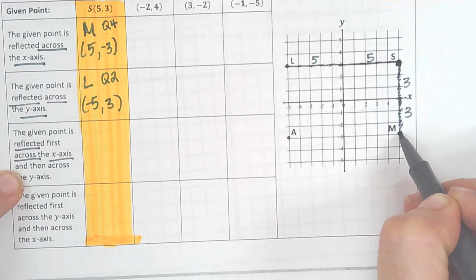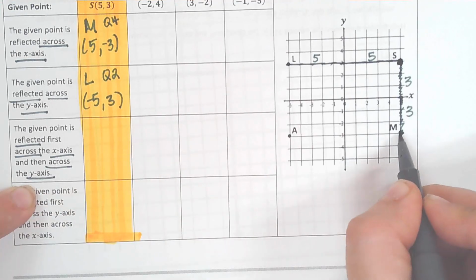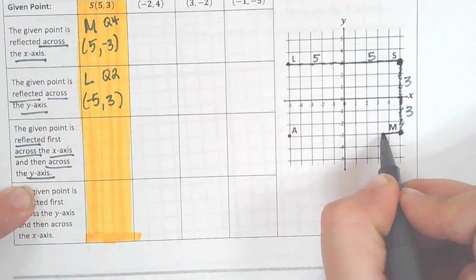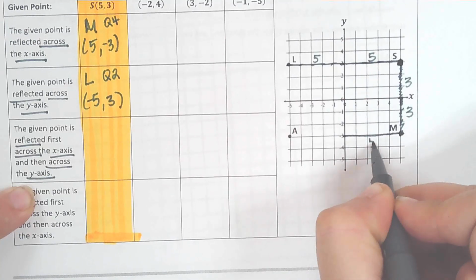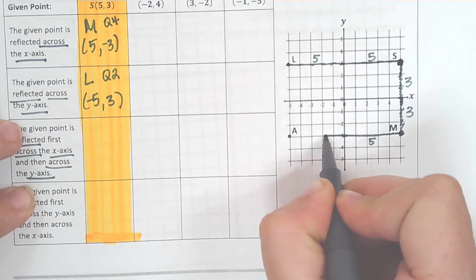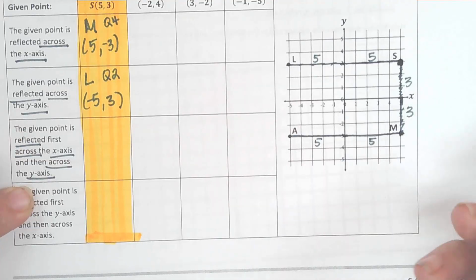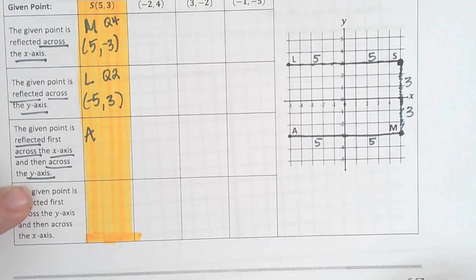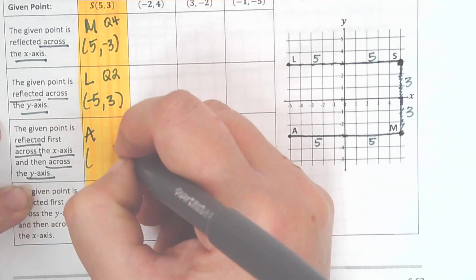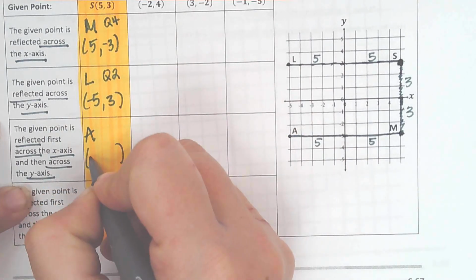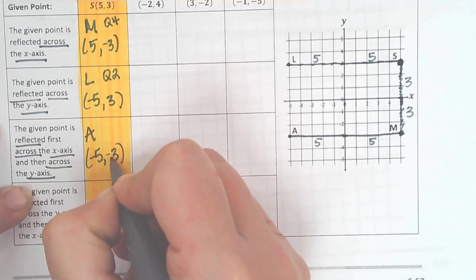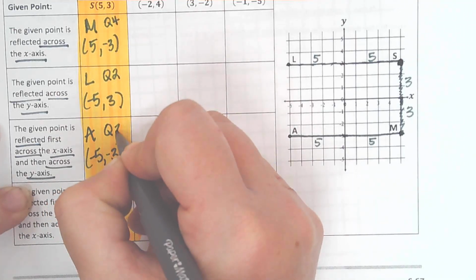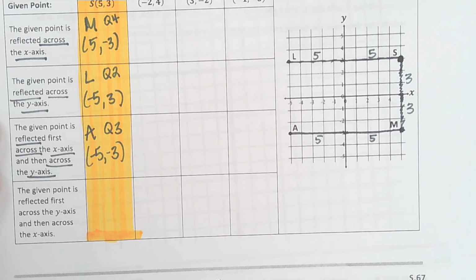But then it says now reflect across the Y. So I'm at the M, but now I need to reflect across the Y. It takes 5 to get to the Y, and I need to reflect 5 more to the left. And what letter am I at now? A. Well, guys, write down that point. Negative 5, negative 3. It's in quadrant 3. They're both going to be negative.